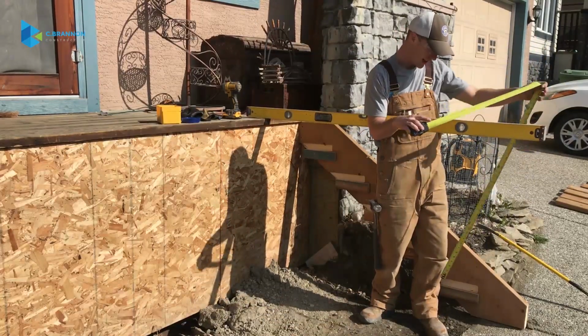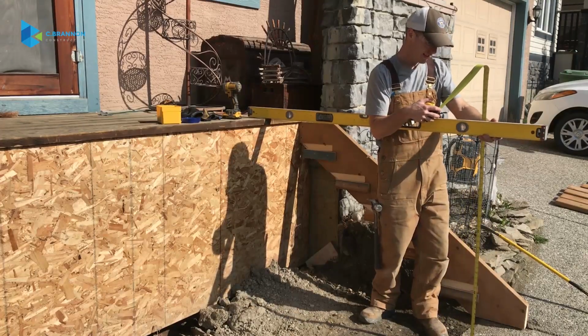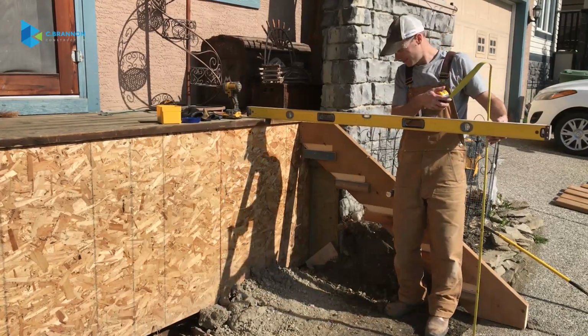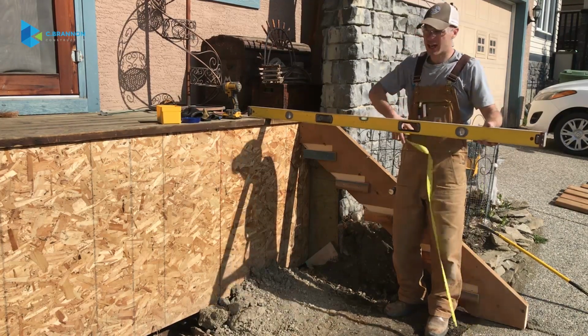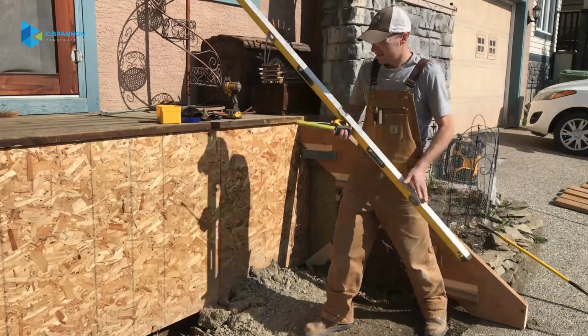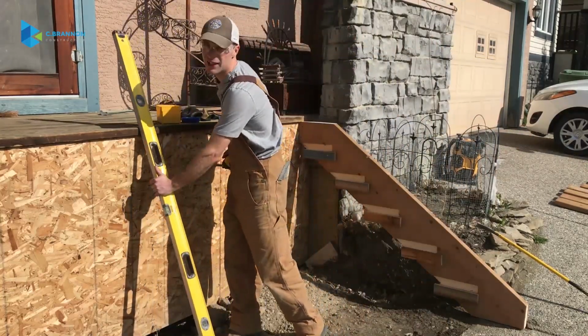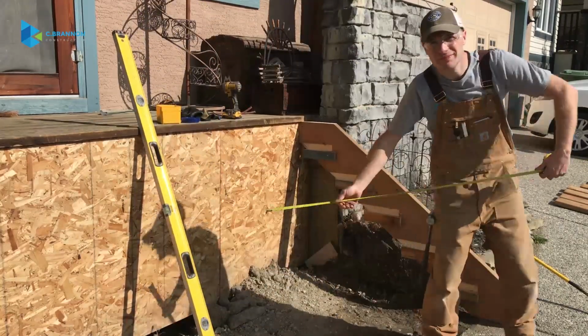So we're going to level across from the top of the landing, measuring down. We have about 42.5 inches. So that's the number one measurement we need for our stair calculations.